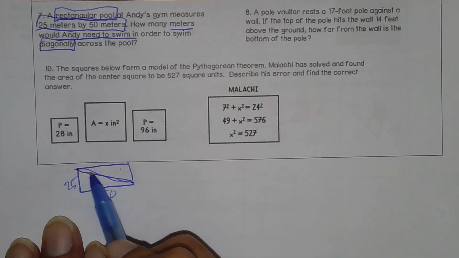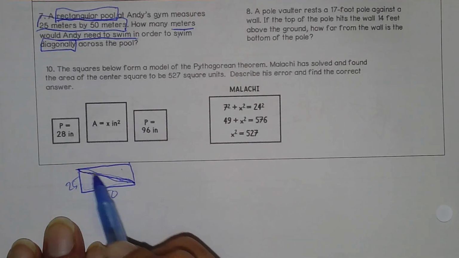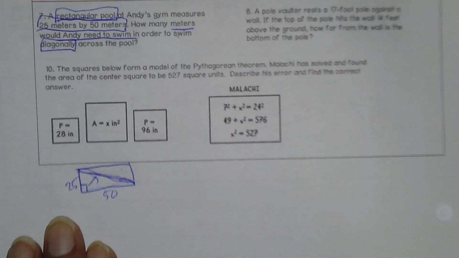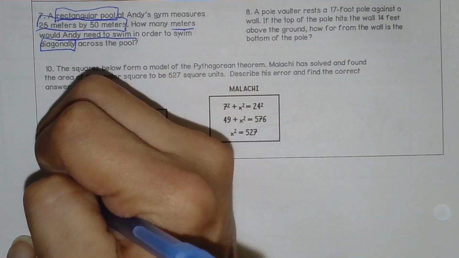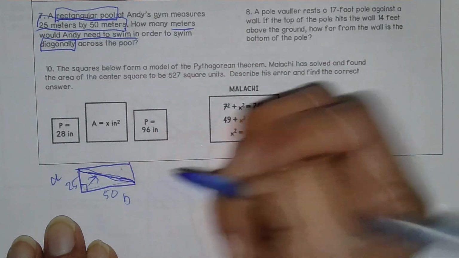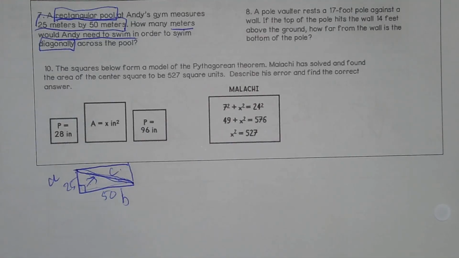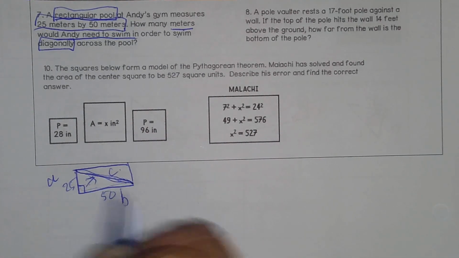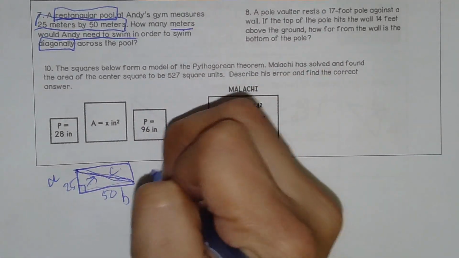And when I think about this line right here, if I just look at this triangle right here, this actually would be my hypotenuse. So when I have to label my letters, I know this is A, I know this is B, and I know this is C. Now that I've already labeled all of my parts, I'm going to go ahead and use my Pythagorean theorem.